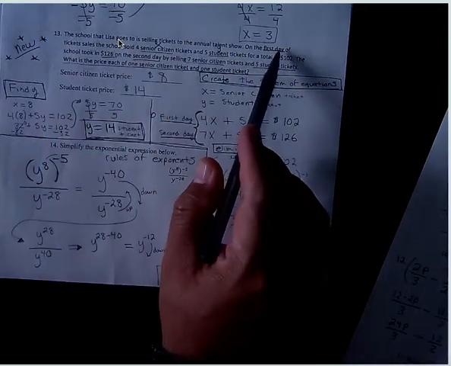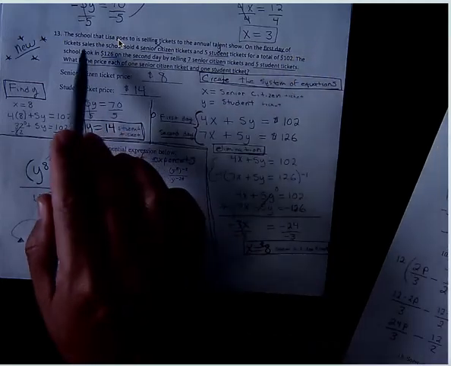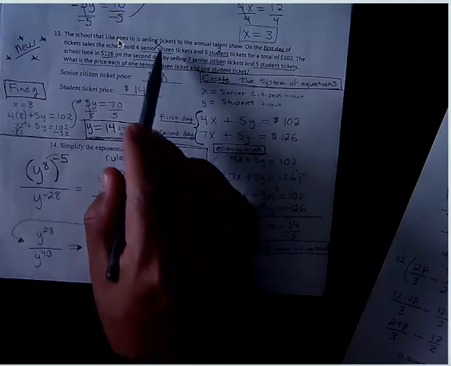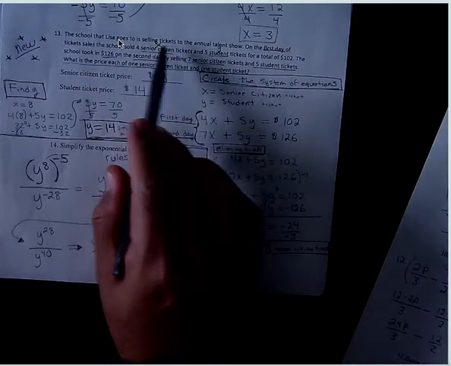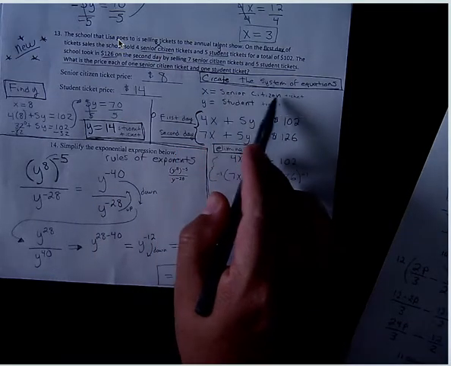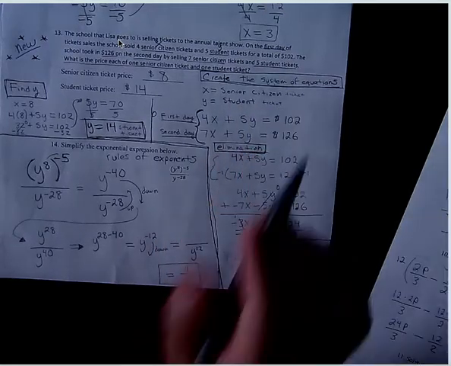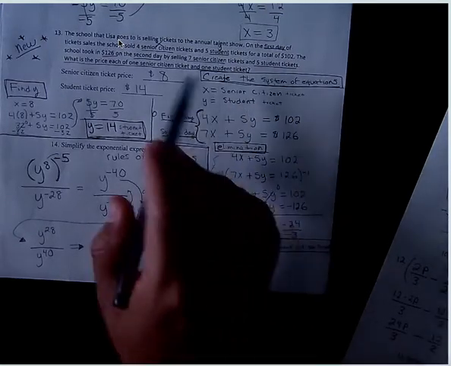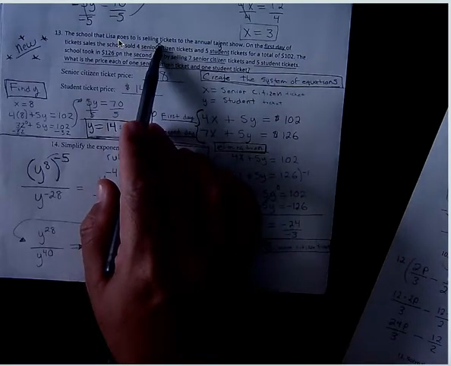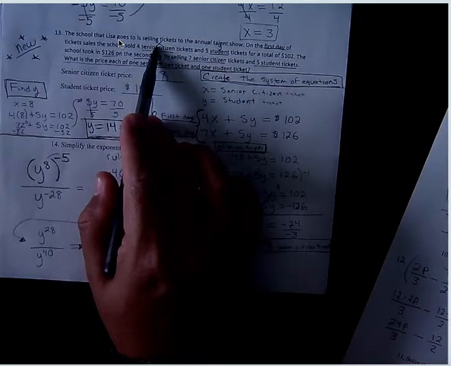So if you read through the words, they're talking about selling tickets, and they're saying they're selling senior citizen tickets and student tickets. That's when you have to identify the first one as the X and the second one as the Y. So X represents senior citizen tickets, the Y represents student tickets. So now I know what each means, and after that you need to relate numbers and the variable that you picked. So for senior citizen ticket, that would be 4x.